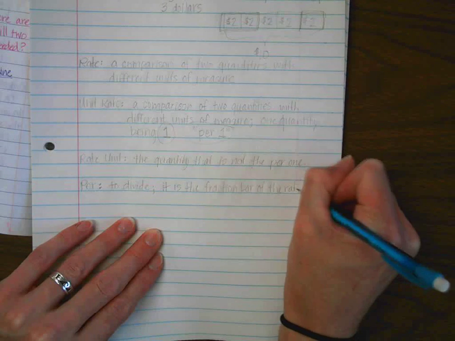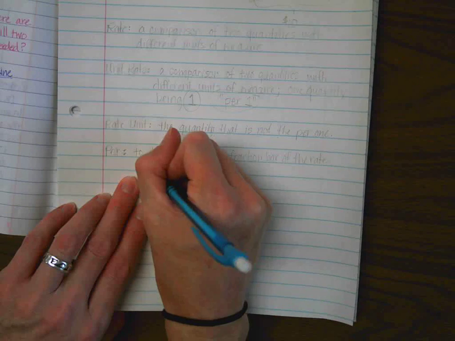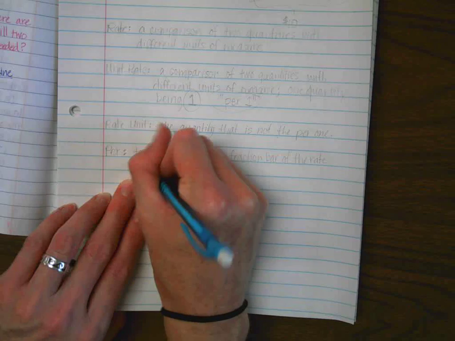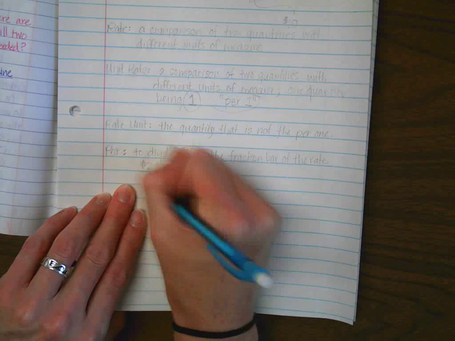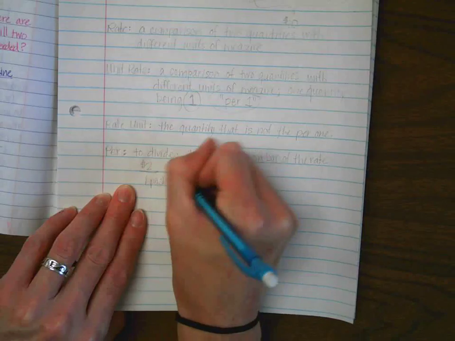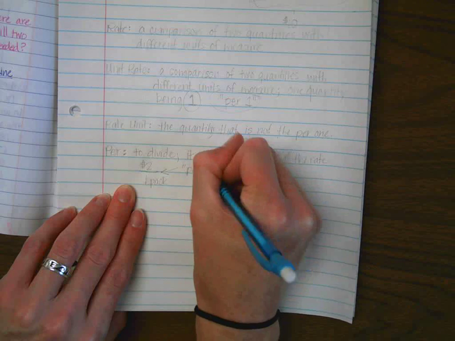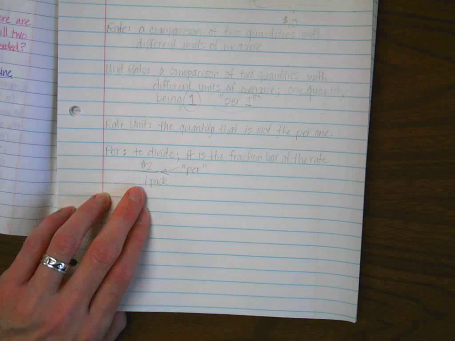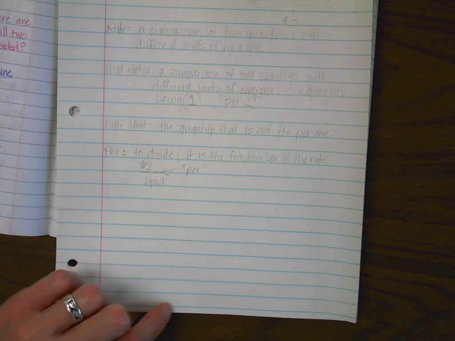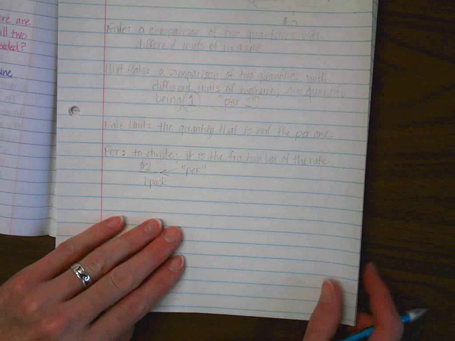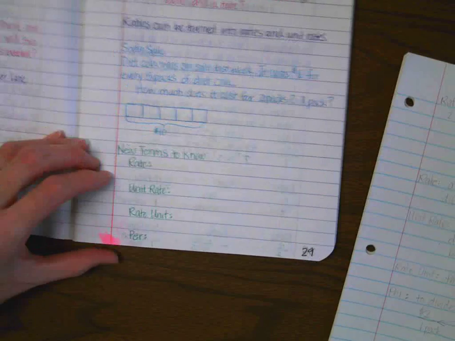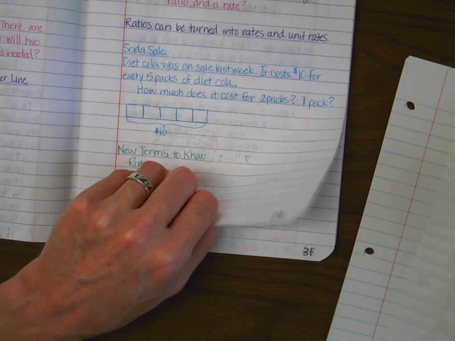Okay, and so when I say $2 per 1 pack, you say per right there. Okay, $2 per 1 pack. Okay, so per means to divide. All right. Okay, so now you have those words down.